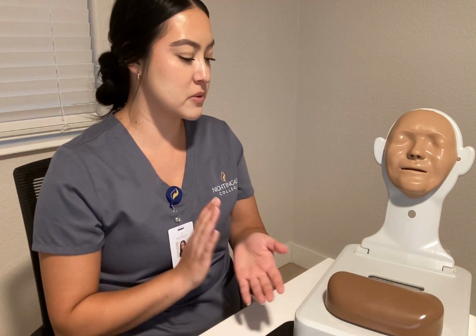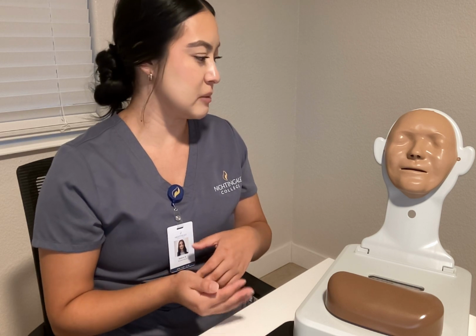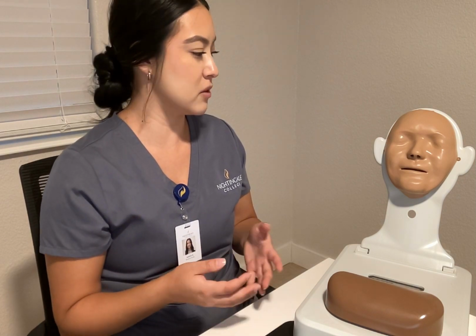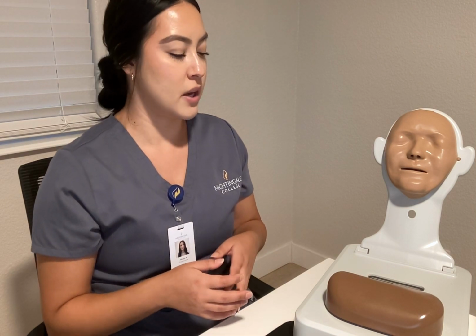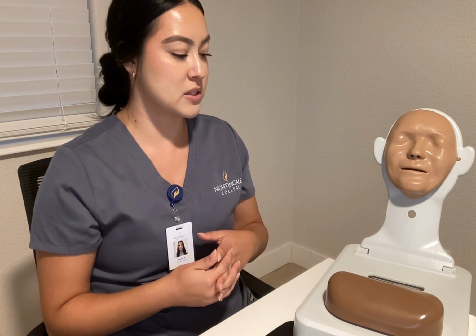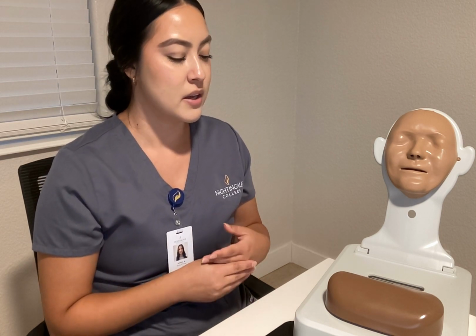Mr. Smith, we're going to be doing this on your forearm today. With injecting the TB test, you are going to get a small wheal, or it may look like a mosquito bite to you. That is what we are looking for when we are administering this medication. This means that we had successfully injected into the right area.